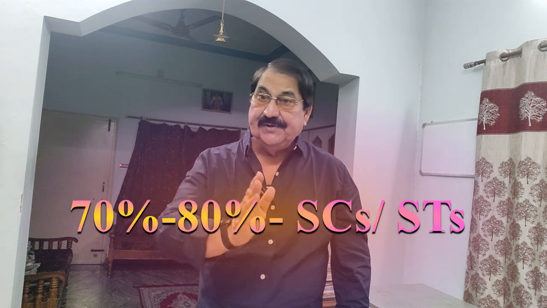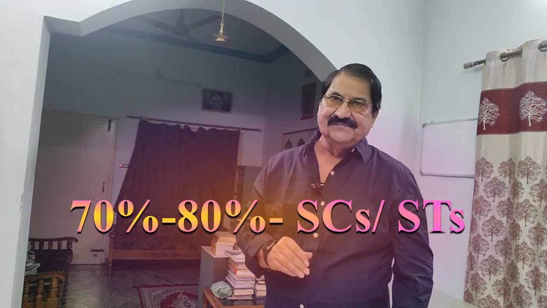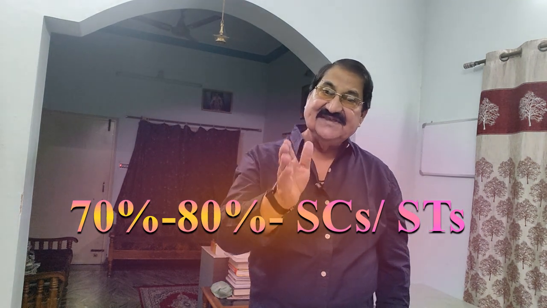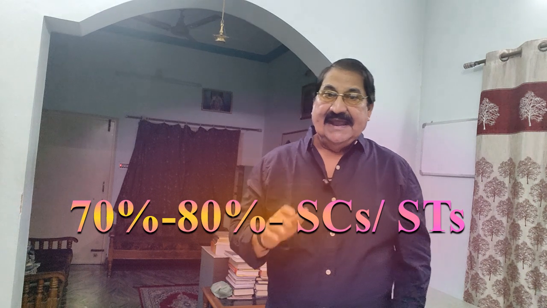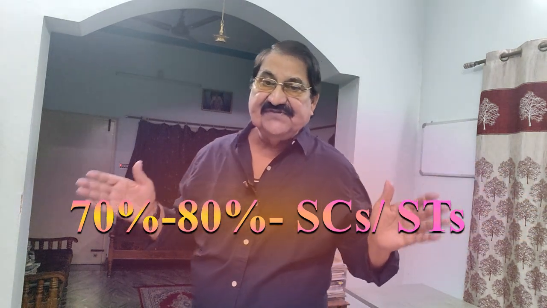It is found from our survey that about 70 to 80% of these migrants are from SCs and STs, and none of them belong to any upper social strata, that is general caste, in the origin.